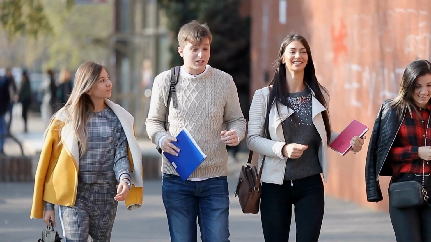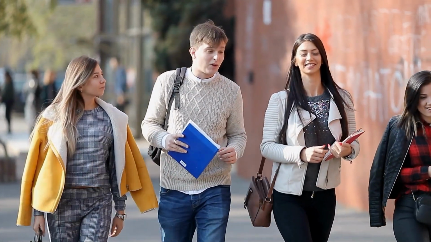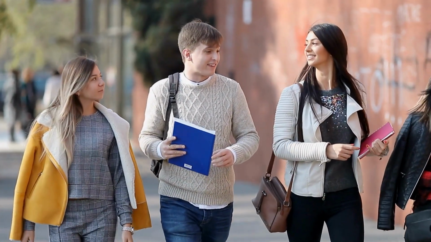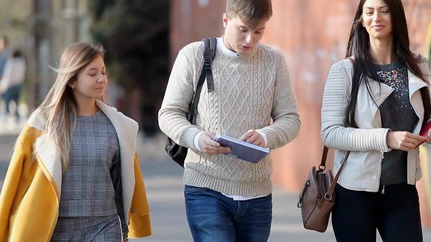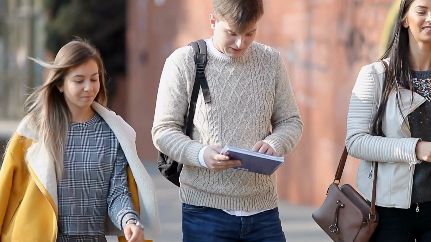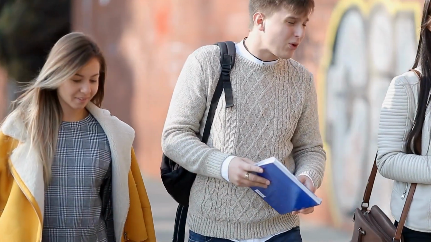Today, we are diving into one of the crucial subjects for CBSE 10th board exams, science. If you're looking for the best tips to ace your CBSE 10th science exam, you're in the right place.